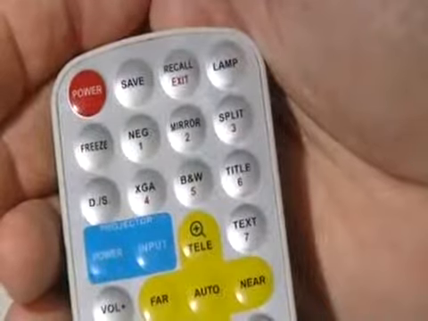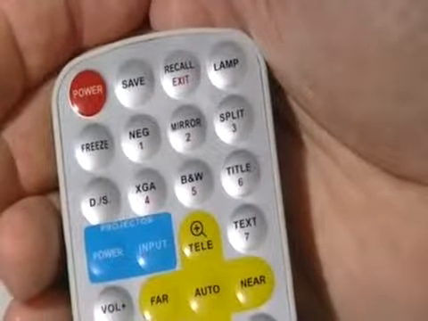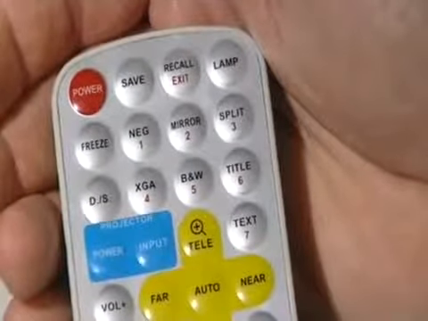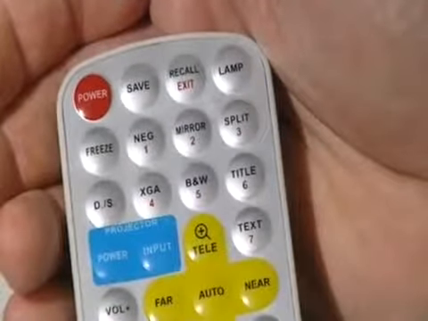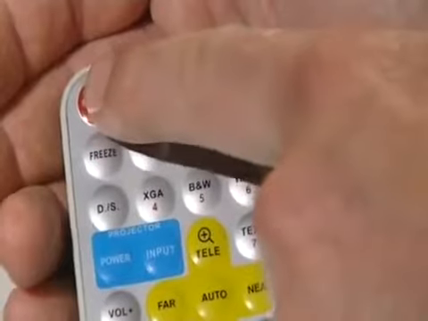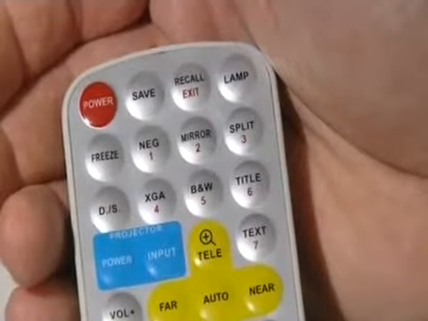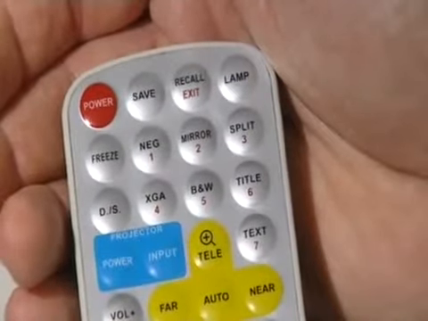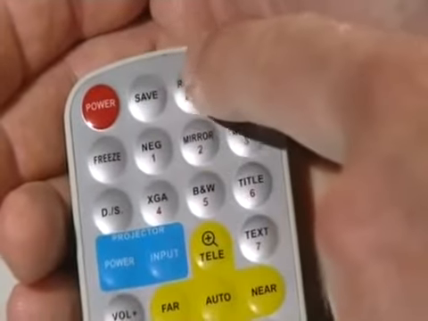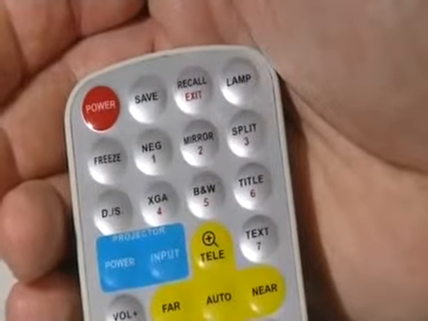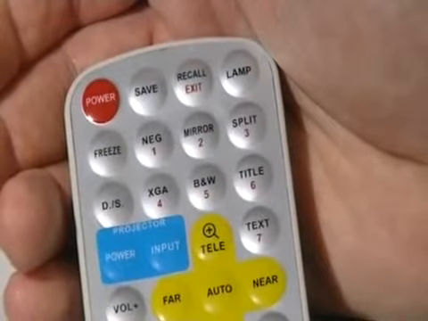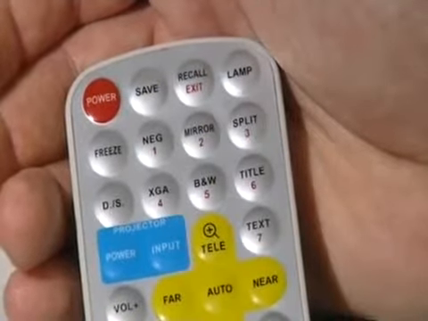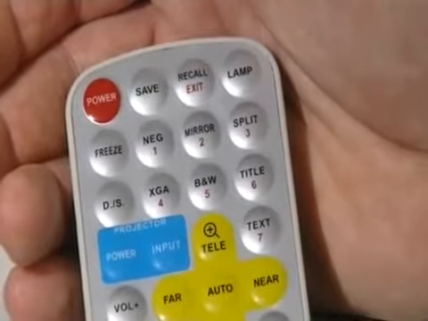So here we have the remote control which we've just taken out of the side of the Genee Vision 6100, and you can see we've got many controls here which are the same as they're on the unit itself. The first button at the top here is the power button, which enables me to power the unit up and down. The save and recall buttons here allow me to save the image and then recall the image, and I can do that up to 7 times with 7 images being held in the visualizer's memory.